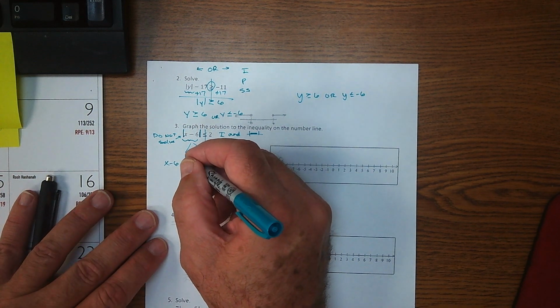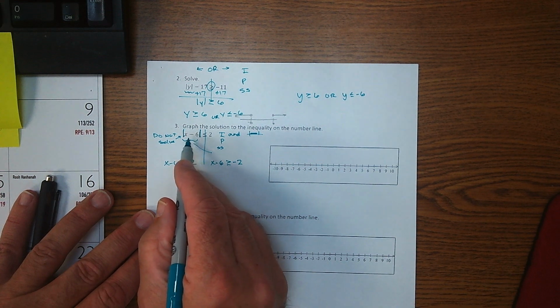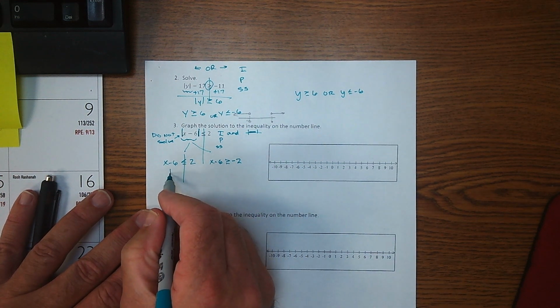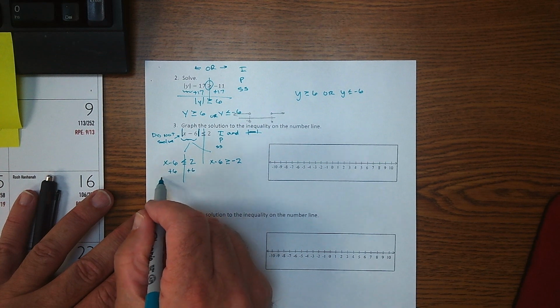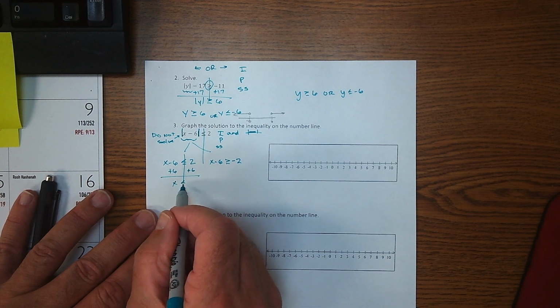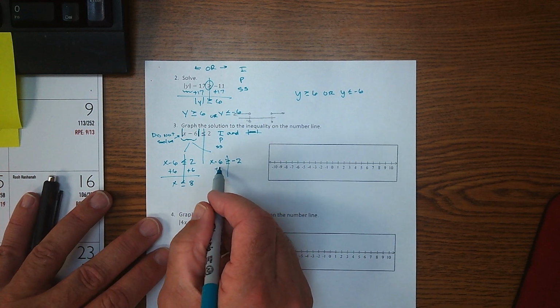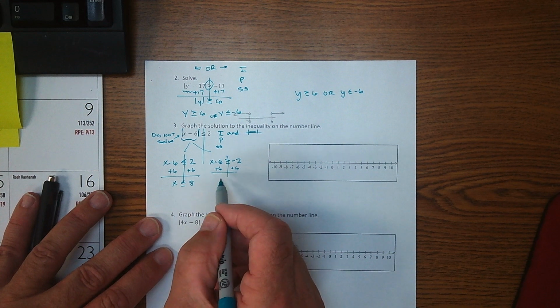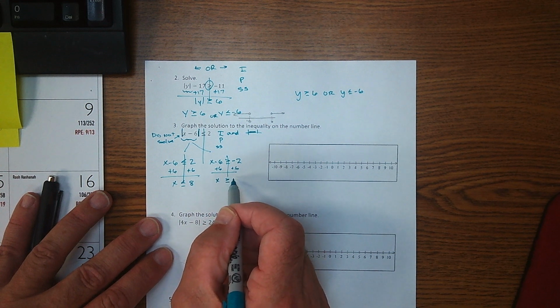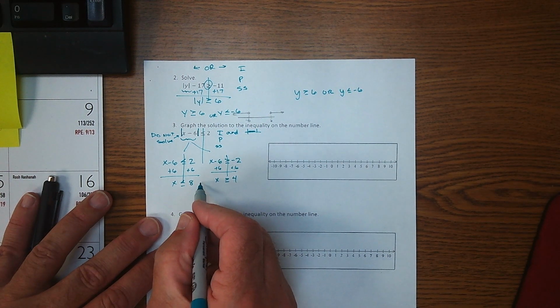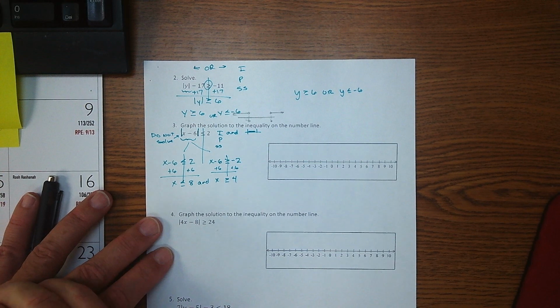Now I've got to solve both of these. Because I had a number inside that absolute value besides just the x, I'm going to get two different numbers down here. So I'm going to add 6 to both sides, and I'm going to get x is less than or equal to positive 8. And I'm going to solve this, adding 6 to both sides, and I get x is greater than or equal to positive 4. I know this is an AND graph, so I'm going to put an AND right between them.